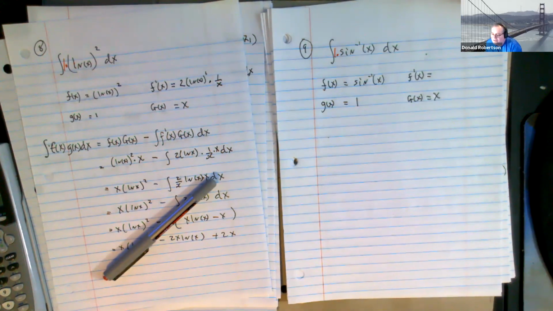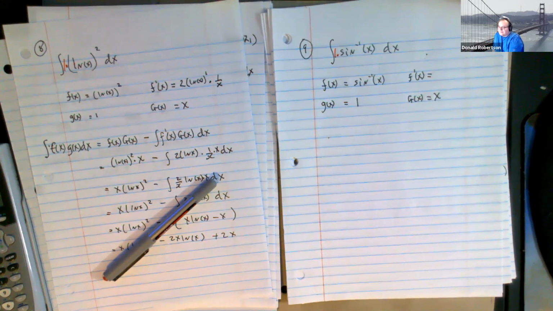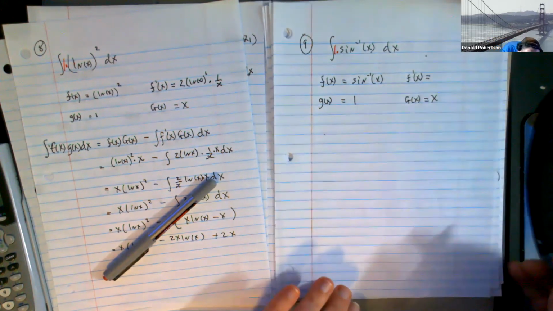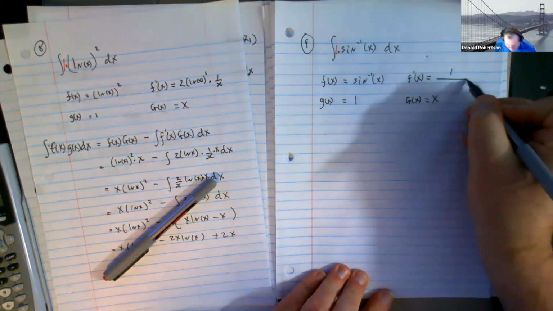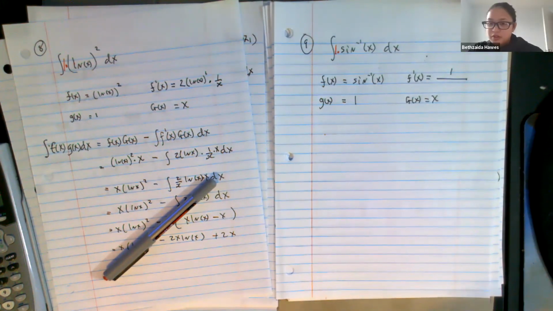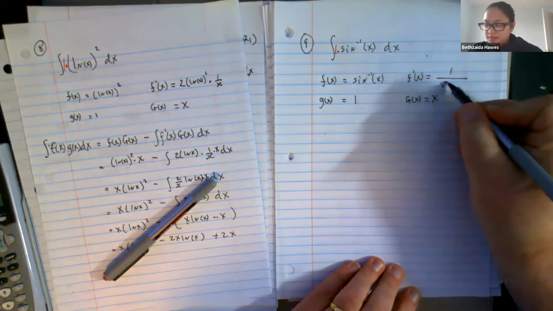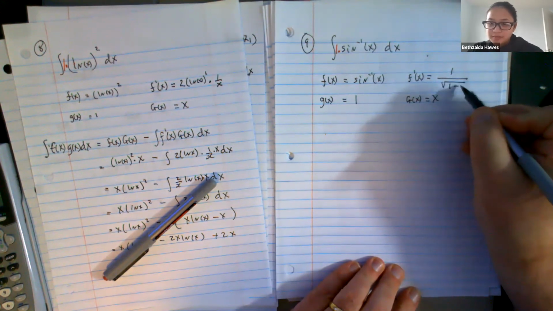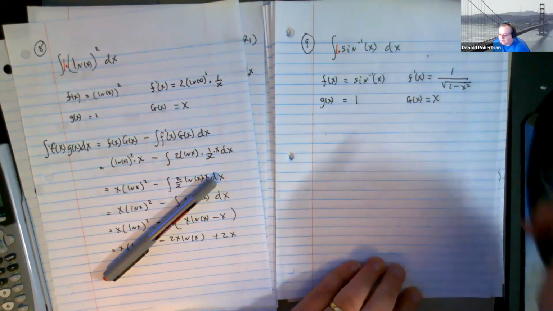Oh, this is going to test your brain. What's the derivative of the inverse sine function? I'll give you a start. 1 over, 1 over the square root of 1 minus x squared. You deserve a prize.